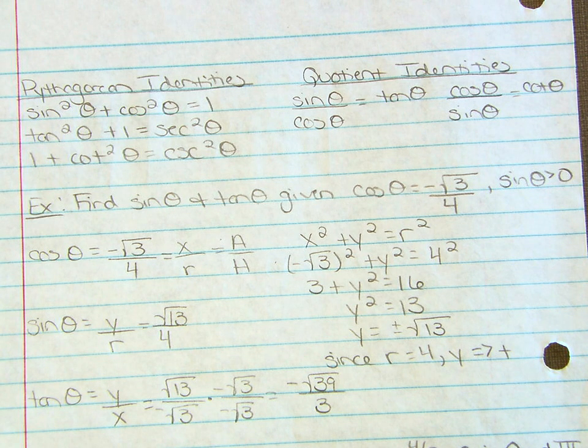Our quotient identities are also helpful, where if we put sine over cosine, it's actually the same thing as our tangent. Cosine over sine is then equal to our cotangent. So those are helpful as it comes to us manipulating these problems around.